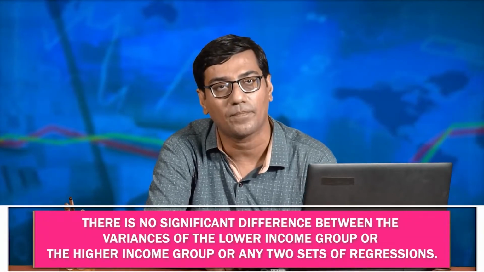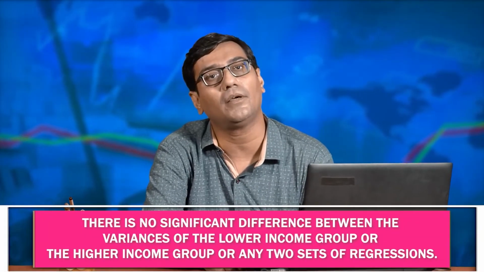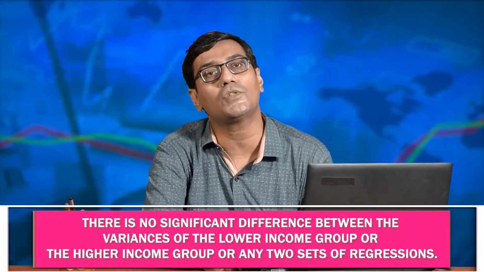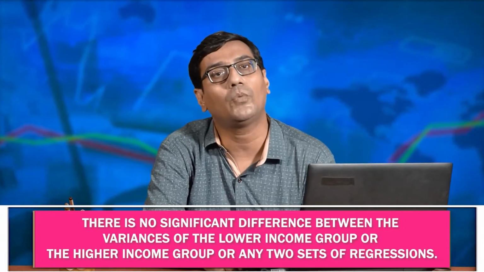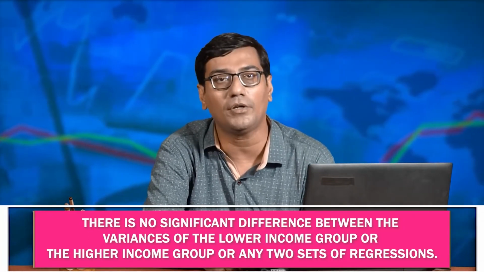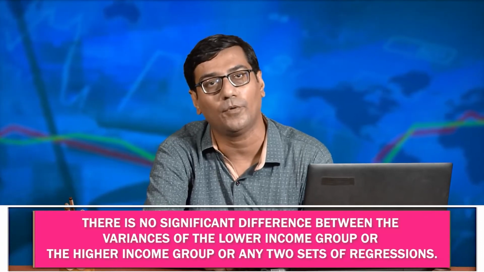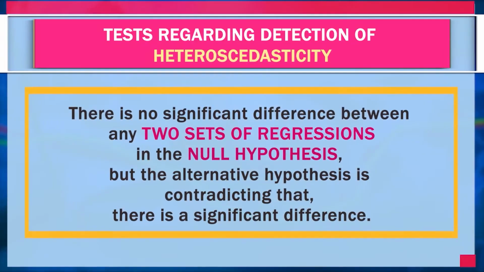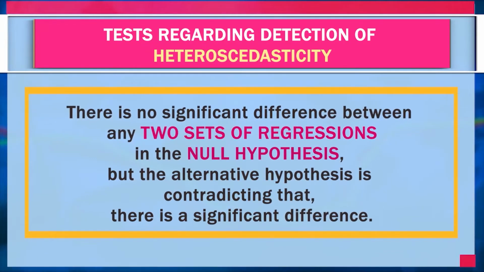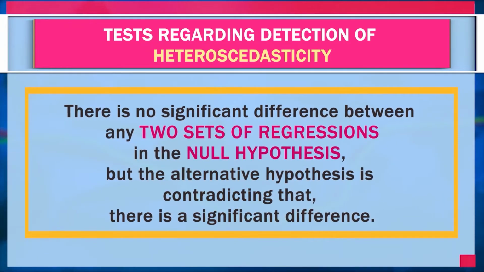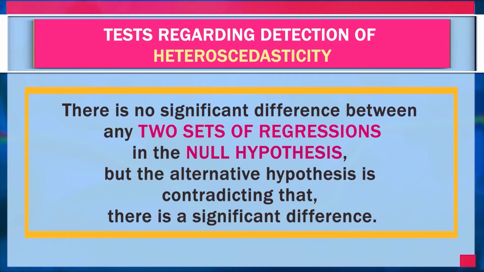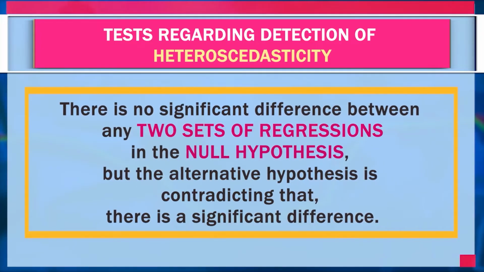So that means if the test statistic appears to be greater than unity, which means that under the null hypothesis, there is no significant difference between the variances of the lower income group or the higher income group or any two sets of regressions. So there is no significant difference between any two sets of regressions in the null hypothesis, but the alternative hypothesis is contradicting that there is a significant difference.